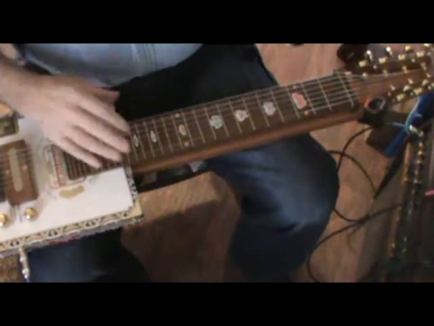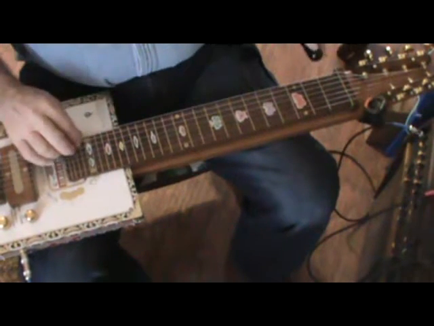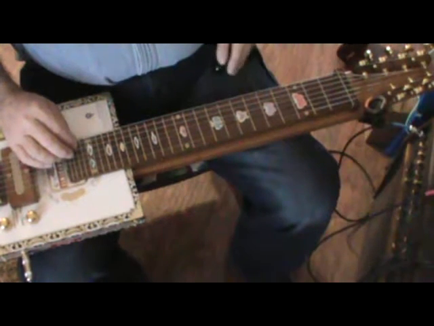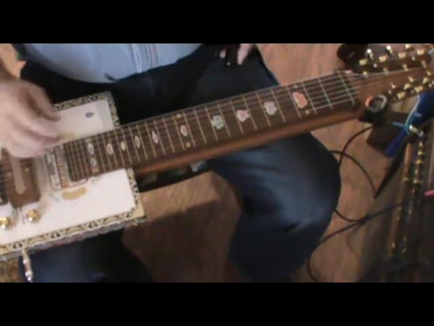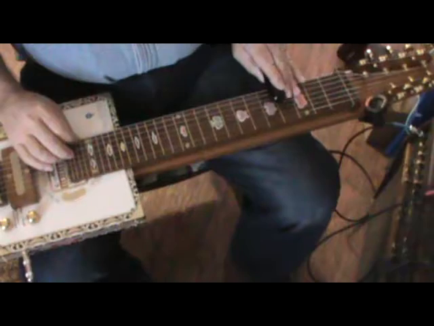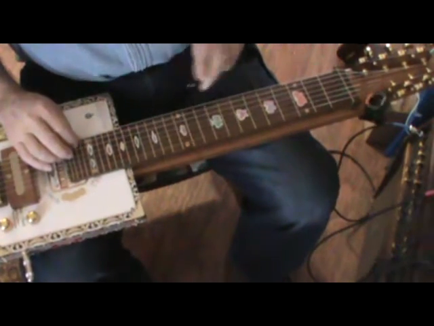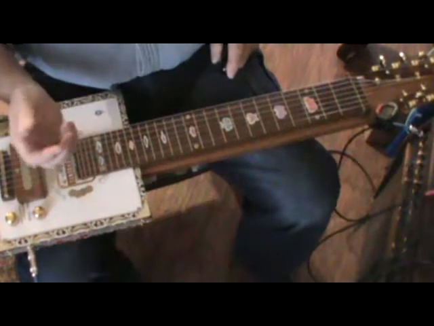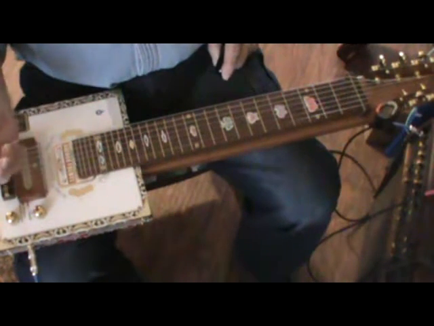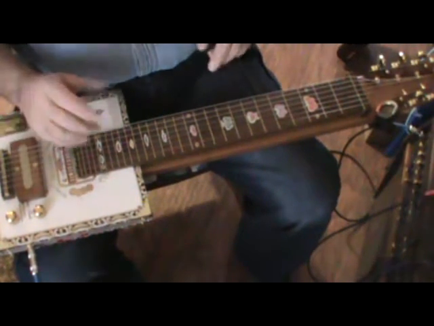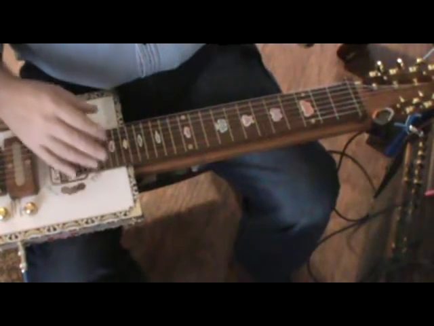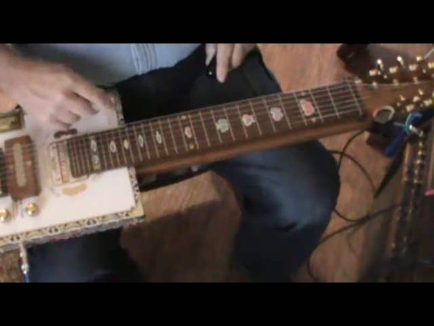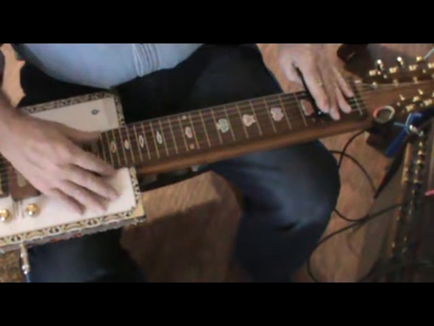This is probably pretty obvious, but I'm talking about scale degree, and every time I demonstrate this scale pattern, I start on an open string. But I want to make sure you understand, just in case it doesn't make sense, you can start on any fret and use that same pattern and it still works.